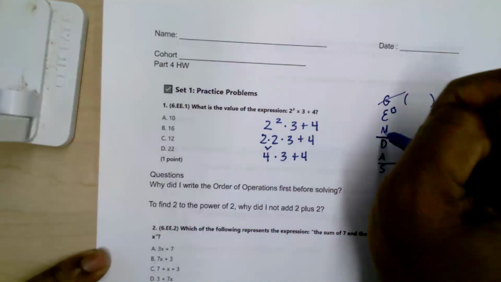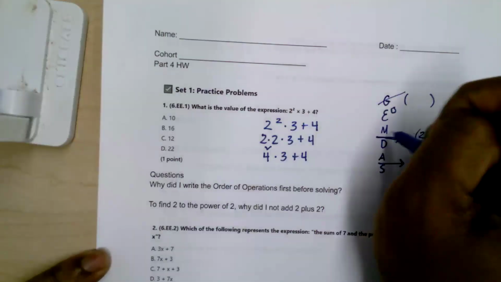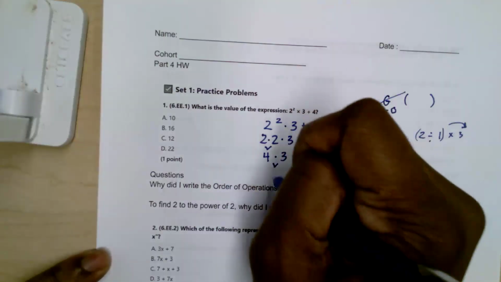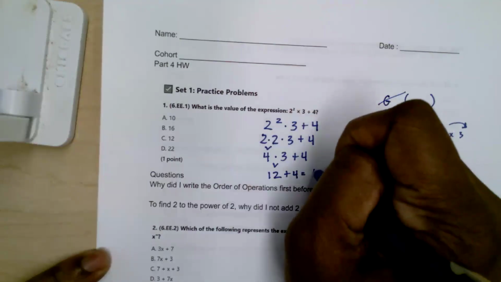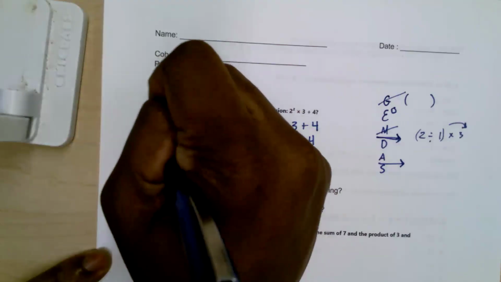So based on the order of operations, I want to do multiplication before I do addition. So 4 times 3 is 12, and 12 plus 4 is 16. And that's how I got my answer.